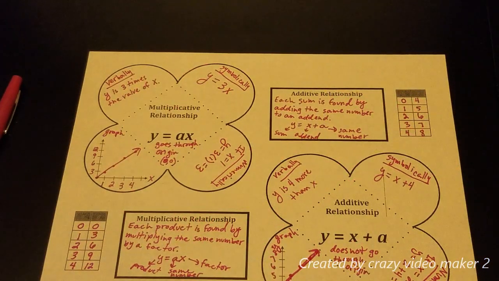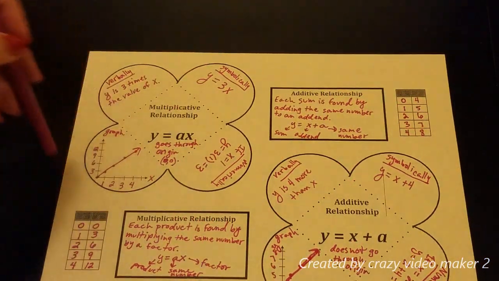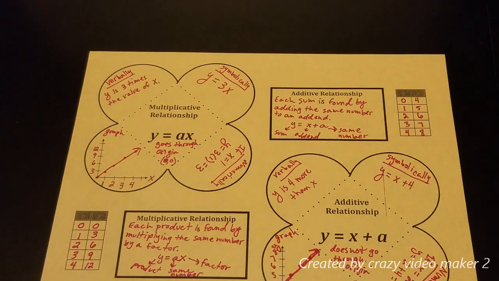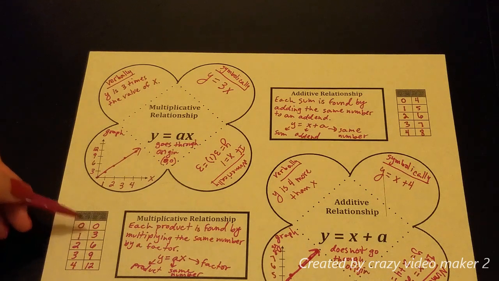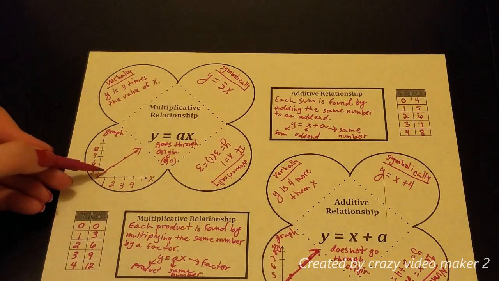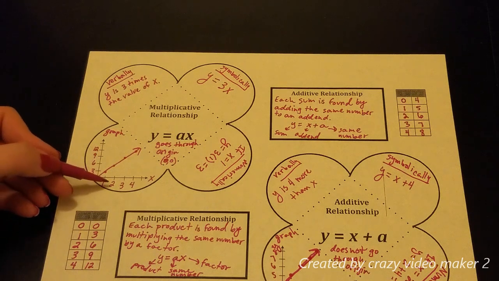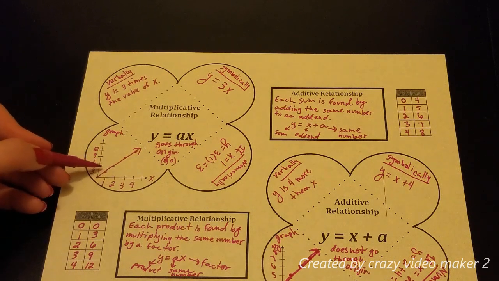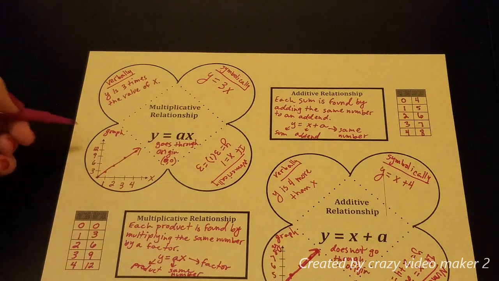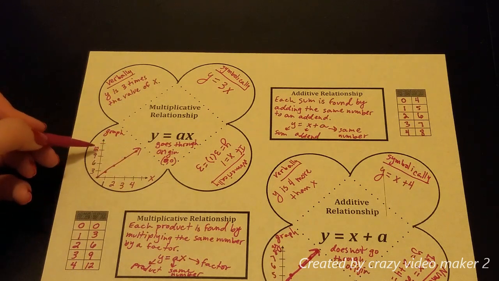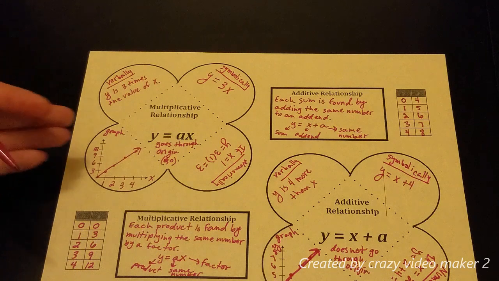Okay, so we are plotting. If you got 0, 0, it's right there in the origin. Our next point was 1, 3. So when x was 1, y was 3. Our next point, 2, 6. x is 2, y is 6. Then we have 3, 9. And finally, 4, 12. So make sure you plot that on your graph.